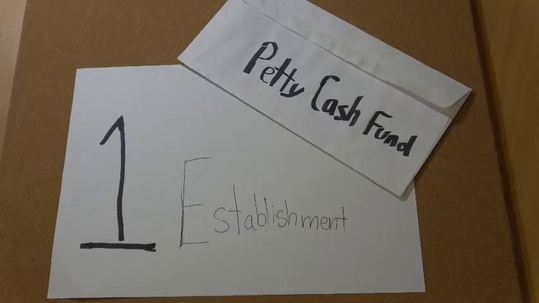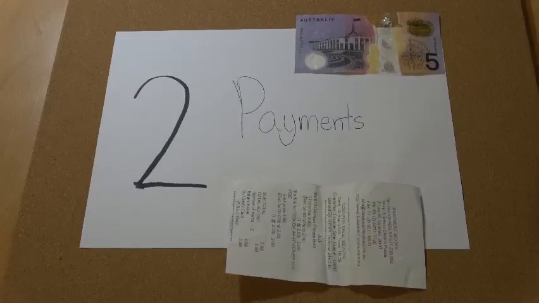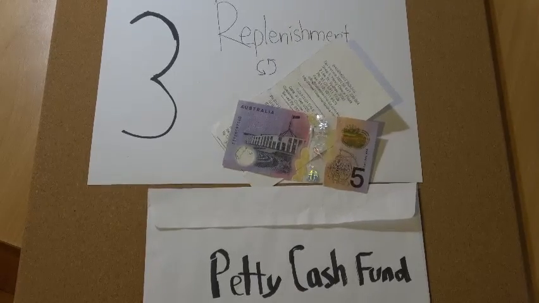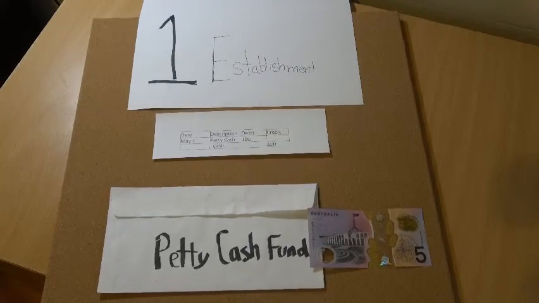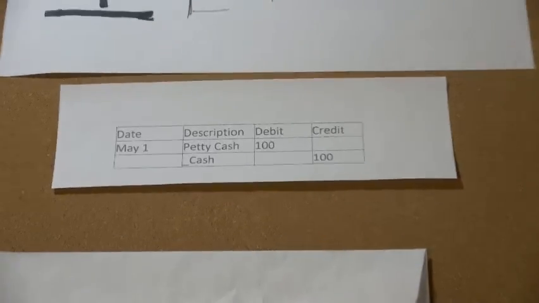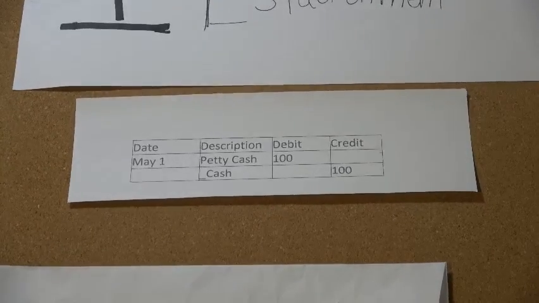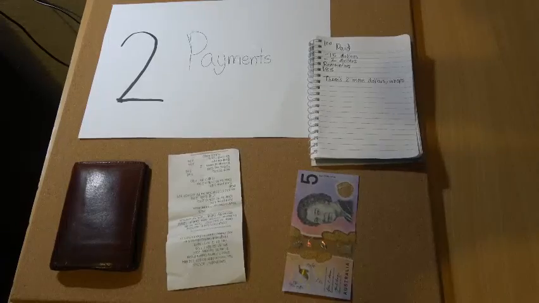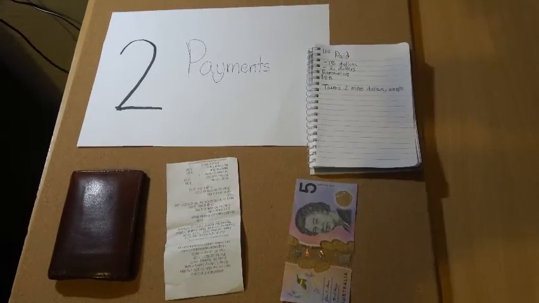First is the establishment of the fund. The second is making payments from the fund. The third is the replenishment of the fund. Here are the relevant journal entries for establishing a petty cash fund. The first being petty cash on debit for 100 and cash on credit for 100. Then we move on to making payments from the fund.